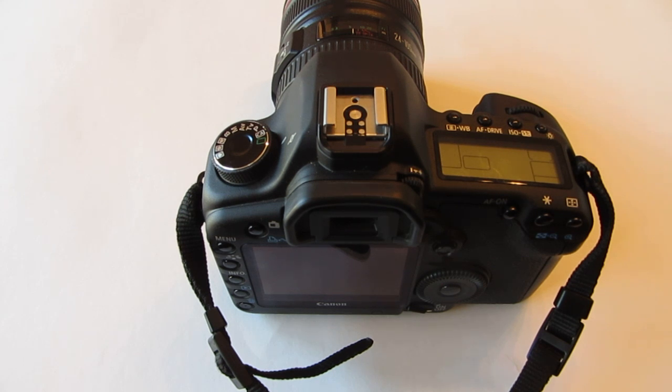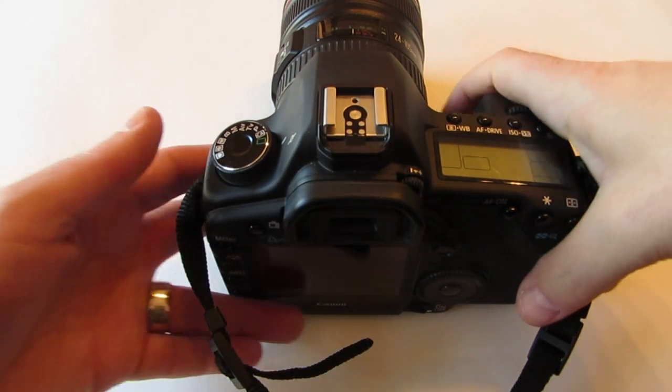Now, this here is a Canon 5D Mark II. Most of the Canon series are going to be very similar, and Nikon will be not too far off as well, but might be slightly different.